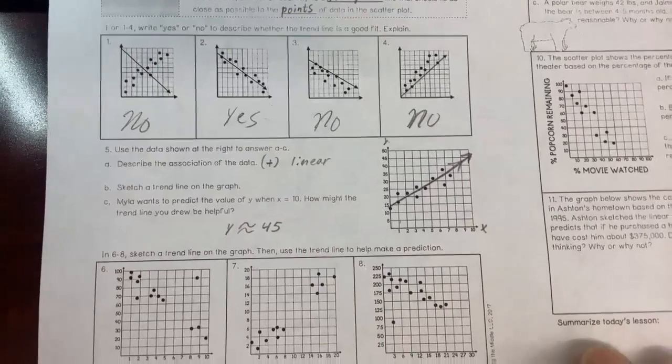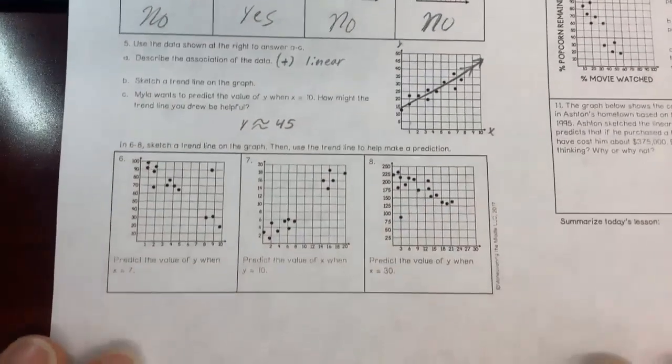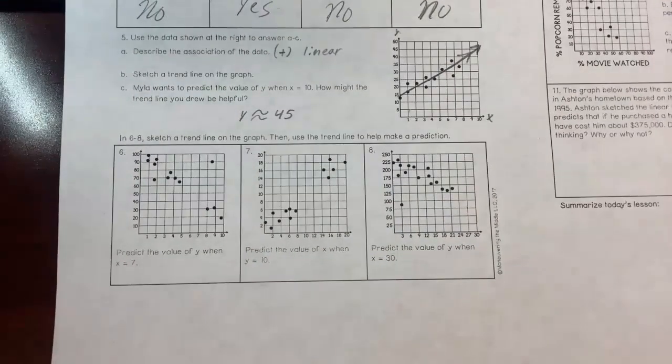And that's how we use trend lines. So we draw a line and we're gonna make a prediction based off of it. So let's go ahead and take a look at these examples. So we're gonna try to draw a line in between these and make a prediction. It says, predict the value of y when x is 7.